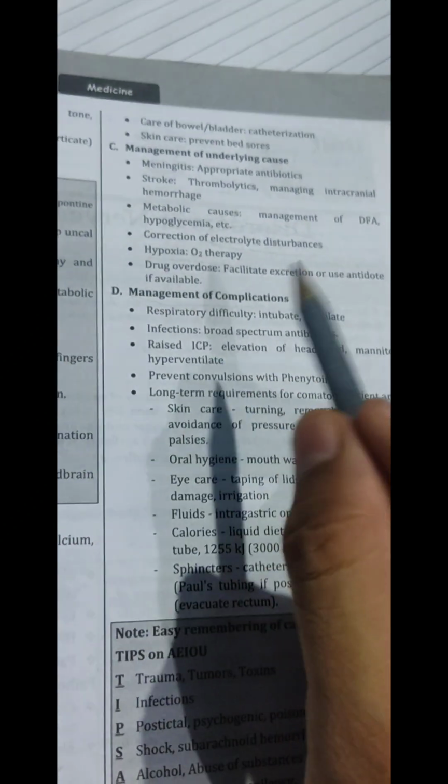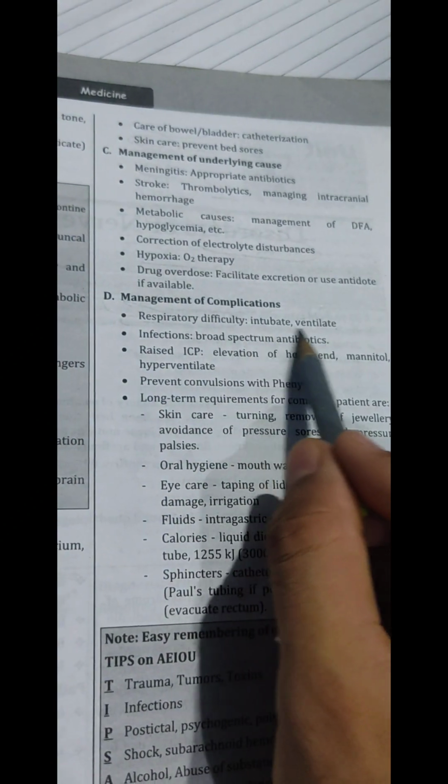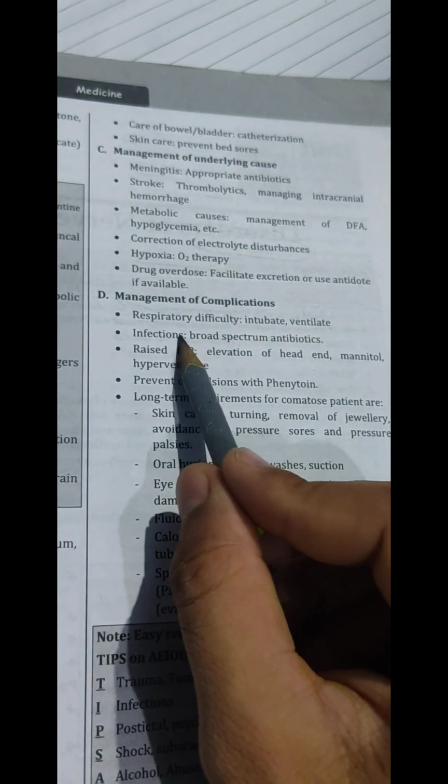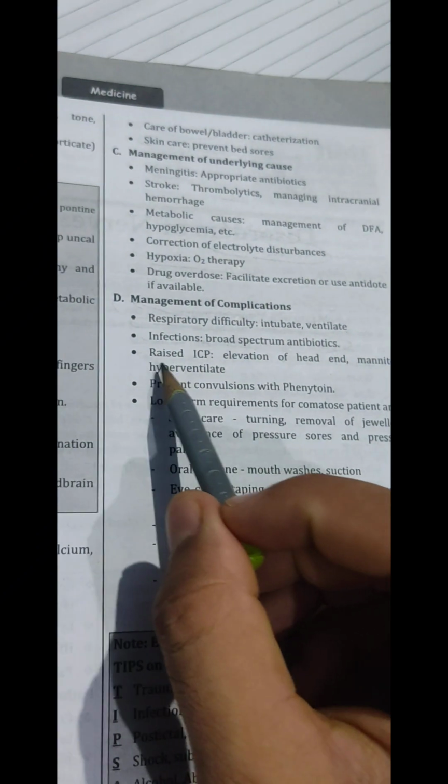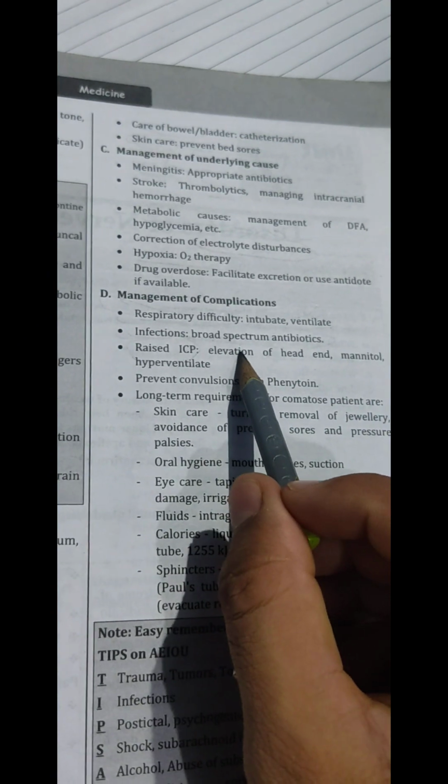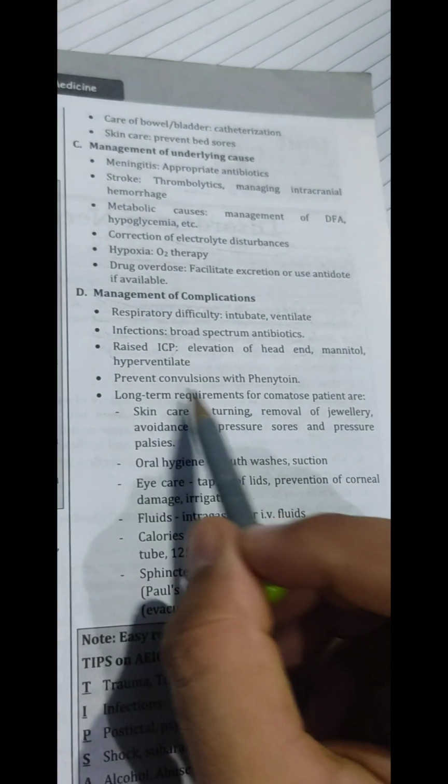In management of complications, if there is respiratory difficulty, we should intubate the patient. If there is infection, we can give broad spectrum antibiotics. There can be raised ICP, which can be decreased by elevation of the head and also mannitol and hyperventilation. For convulsion, we can give phenytoin.